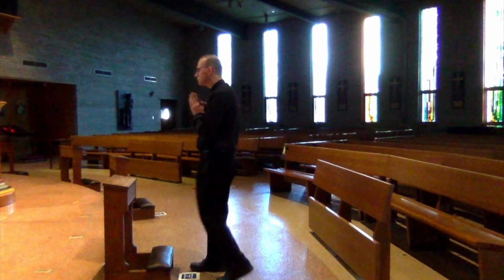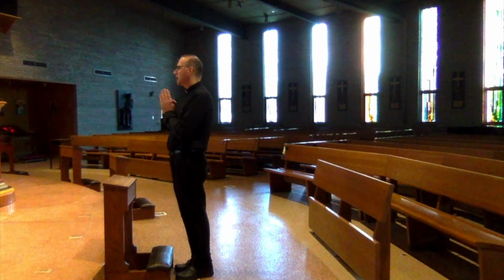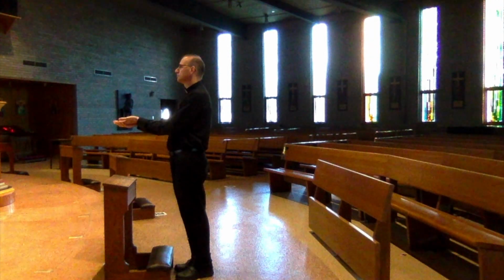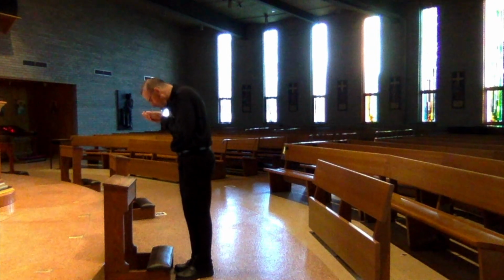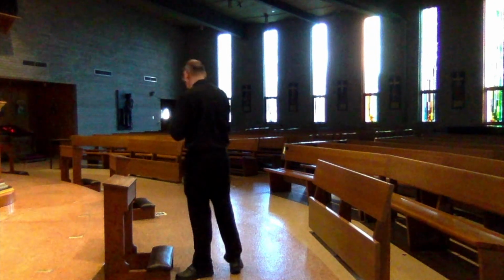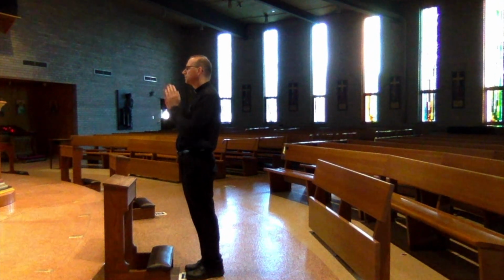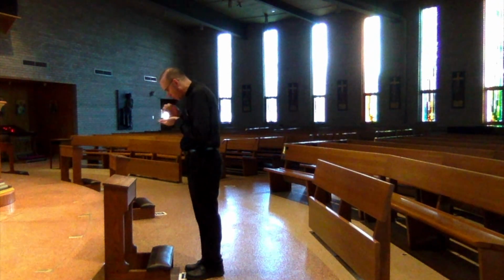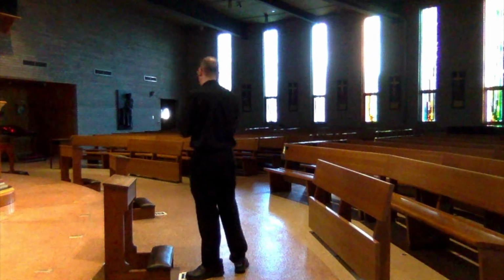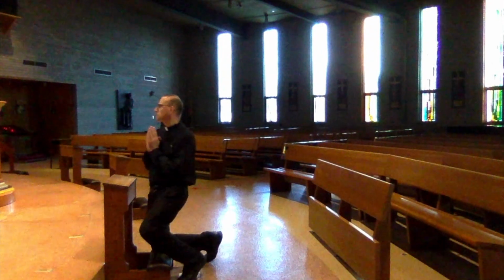If you choose to receive on the hand, you once more bow your head, you say amen, and then you make a throne with your left hand supported by your right. You may bring the host directly to your mouth and consume from your palm, or you may also, using your right hand, take the host in your index finger and thumb and gently bring it up to your own mouth. To receive communion kneeling, you simply kneel.